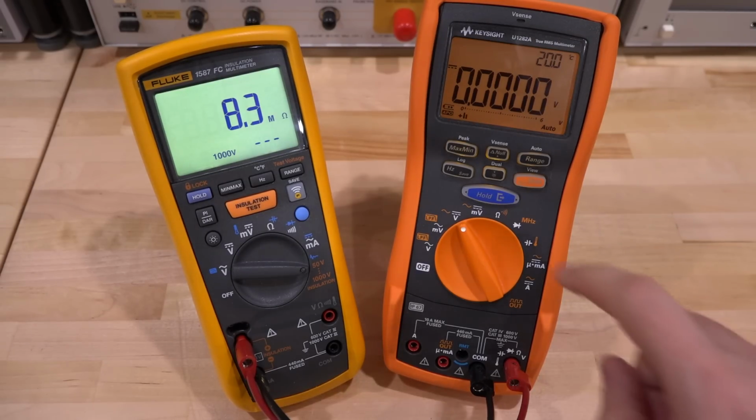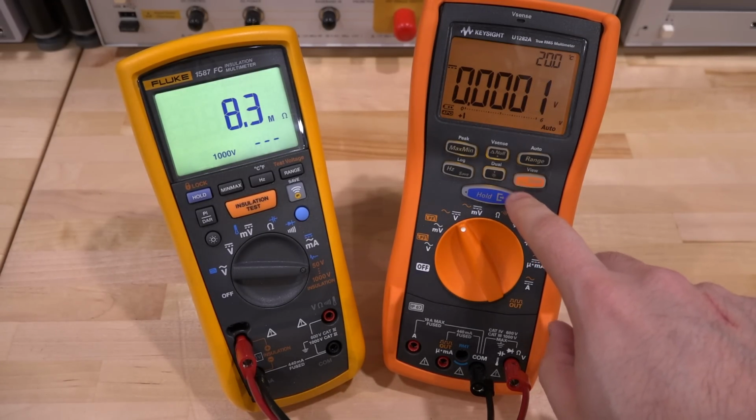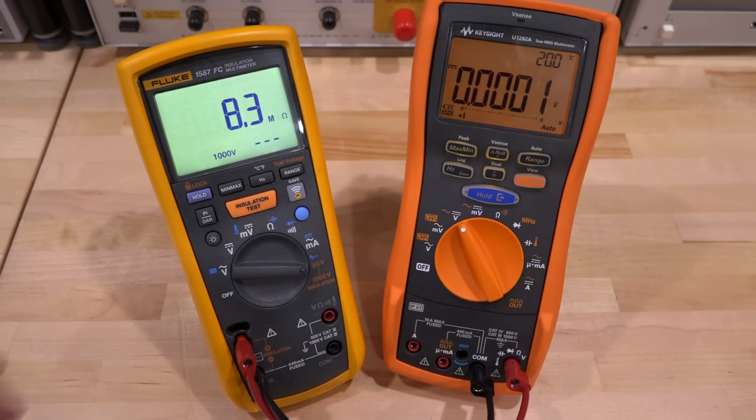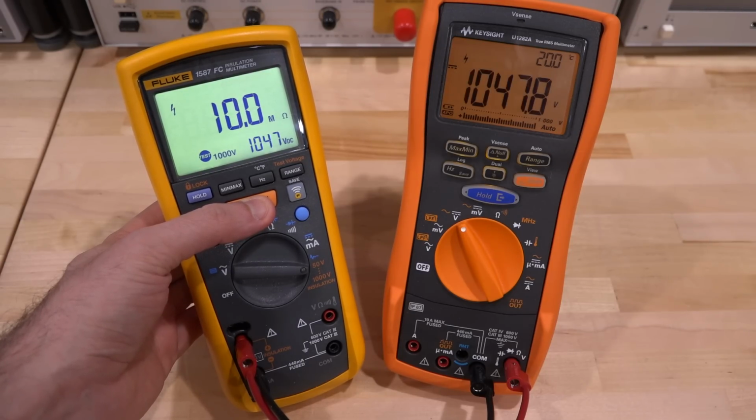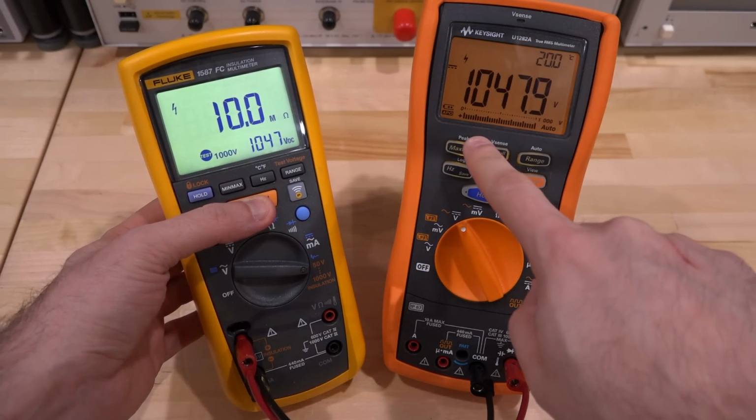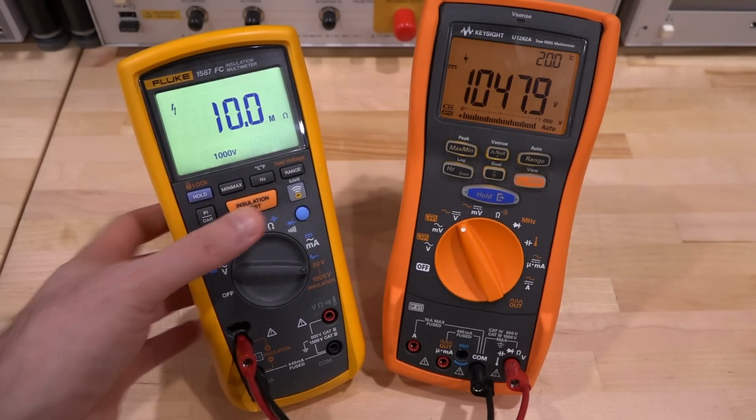Okay, same situation, except I'm going to use the Keysight U1282A now, and it's the same cable I was using. Let's try it again. Holding that. Look at that. 10 mega ohm exactly, and it's measuring 1,047 volts. So it's not because of that.